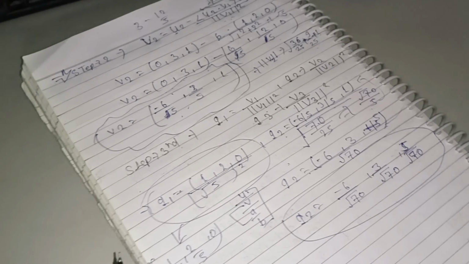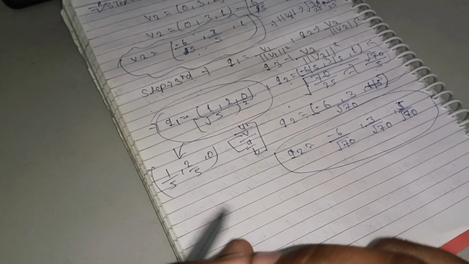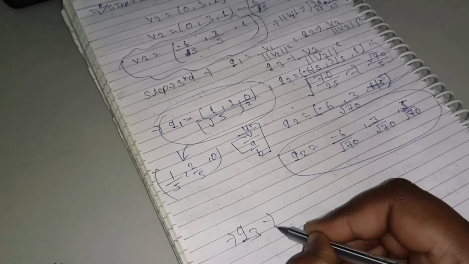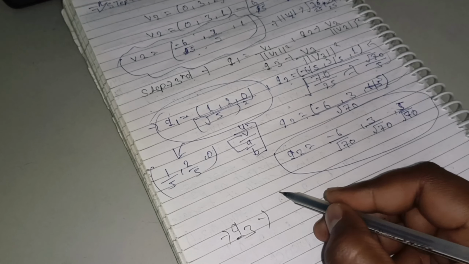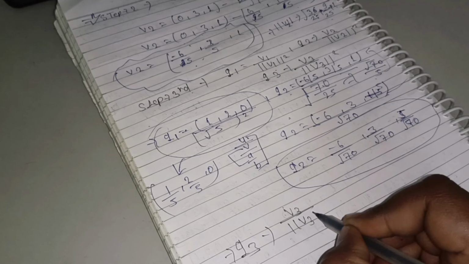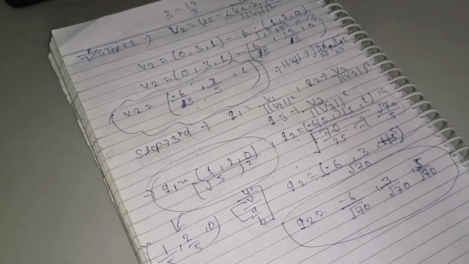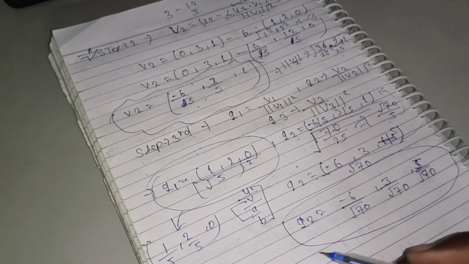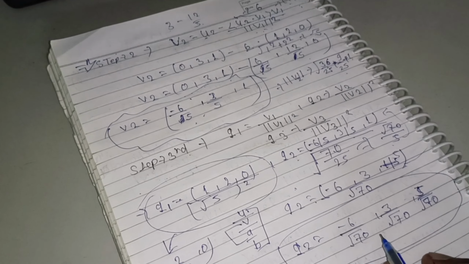My battery is very low, so I have to finish very quickly. So the same thing we can do with q3. What is q3? Simply q3 means v3 upon norm of v3 squared. For this we have to calculate v3. Here we don't need to find q3.